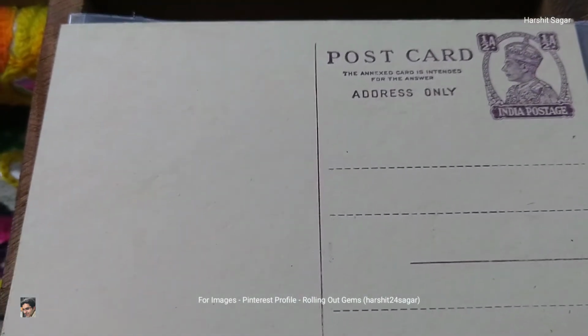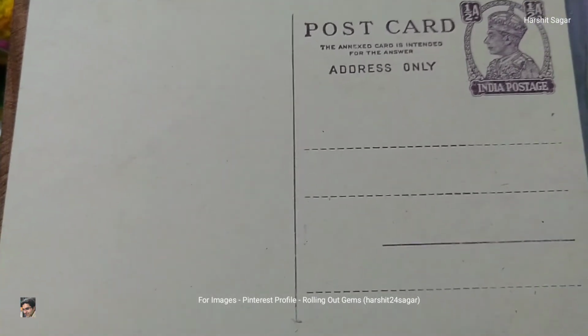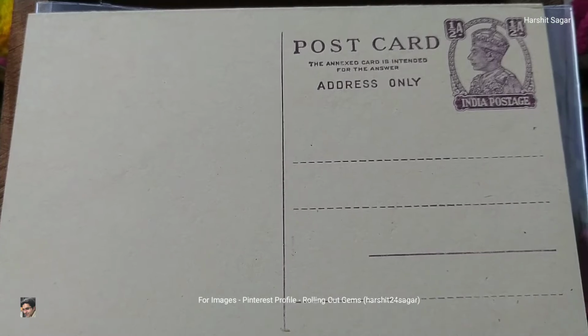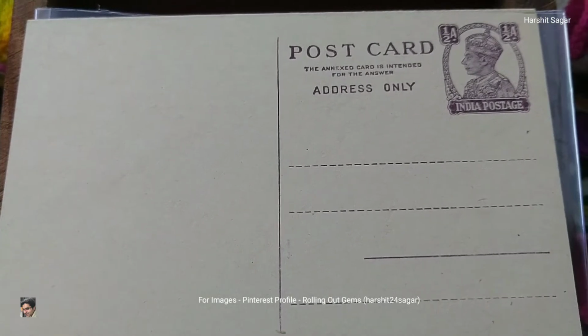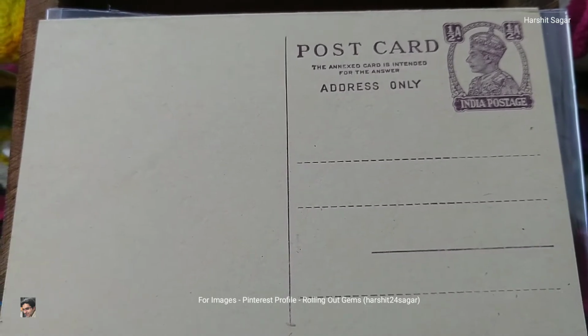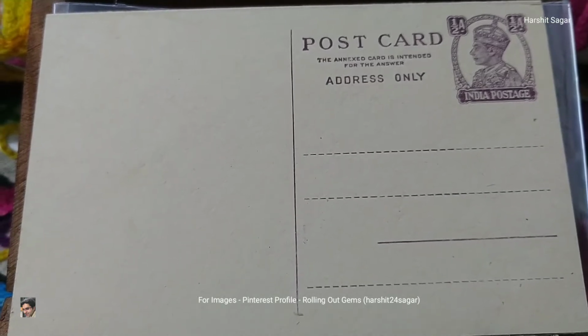Postcards were introduced in India in July 1879, and the one which you see on your screen is one of the last postcards which was struck during the British India era before India got independence in the year 1947. As you can see yourself, it is not a picture postcard, it is a simple one.